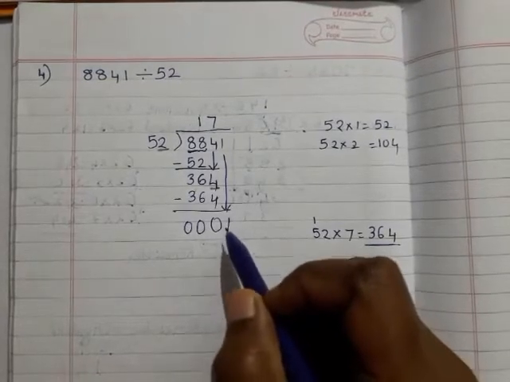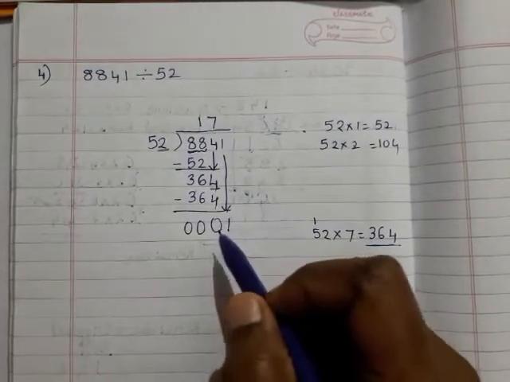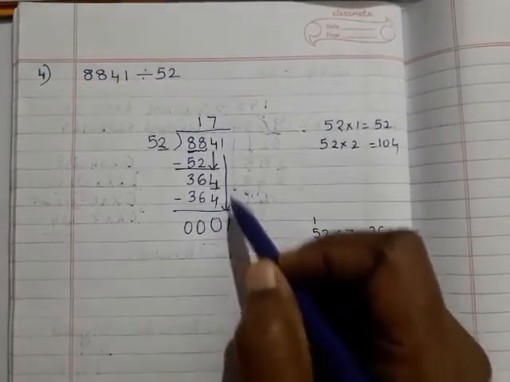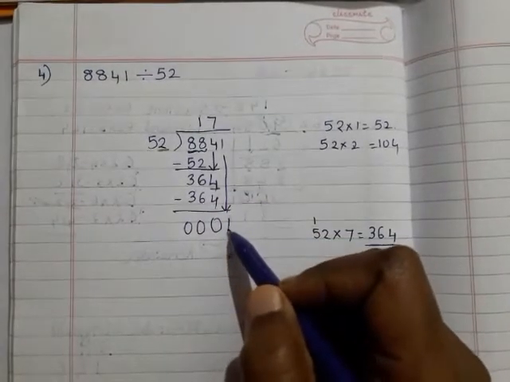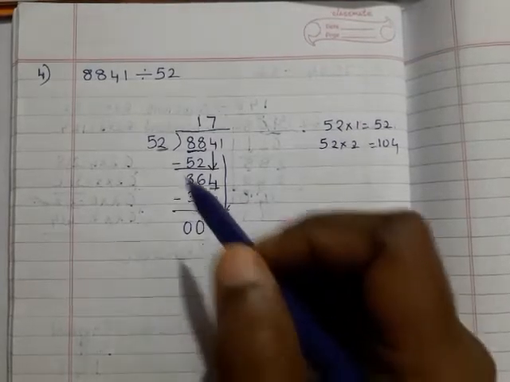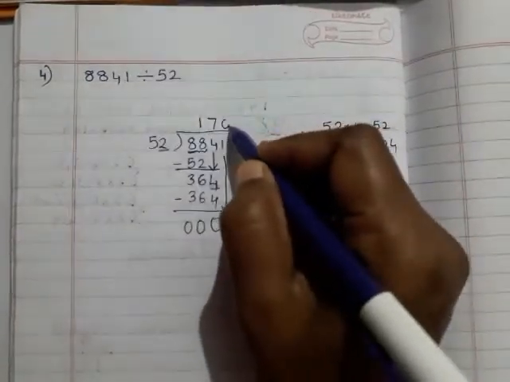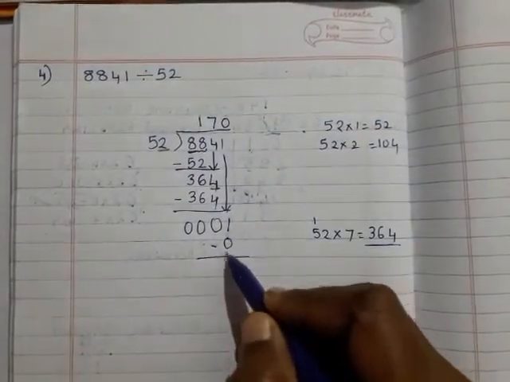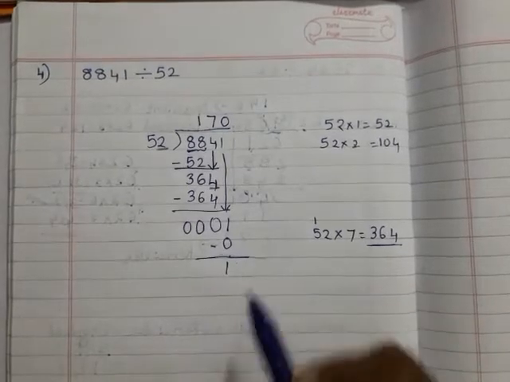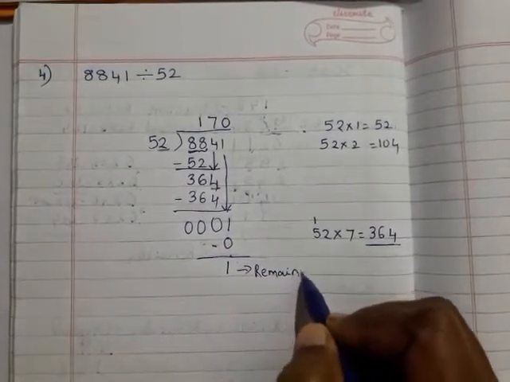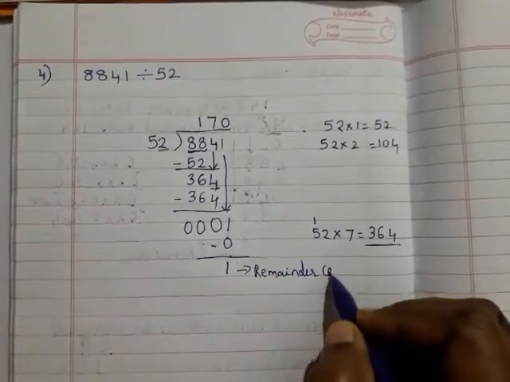So remember, what did I tell you in the previous sum? We will not leave it like this. Once we copy the number here, it cannot be left off like this. What we are going to do is 52 zeros are 0. We need to subtract. 1 minus 0 is 1. Now we can leave this as remainder.